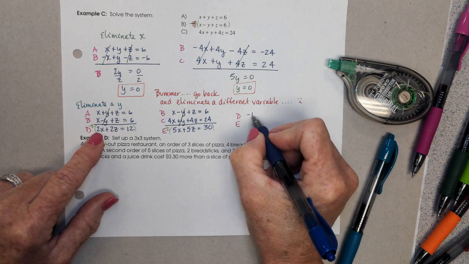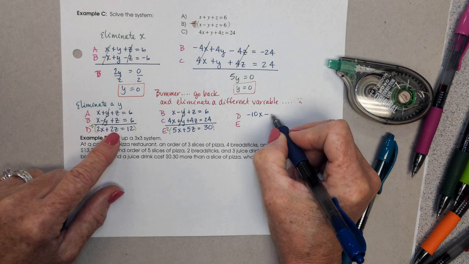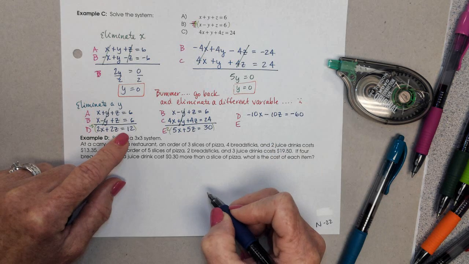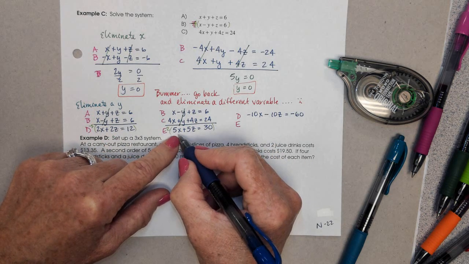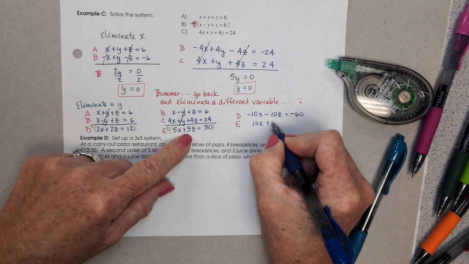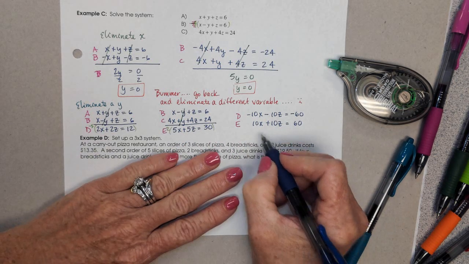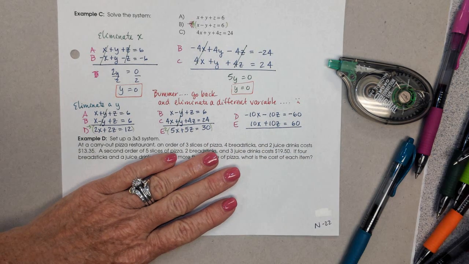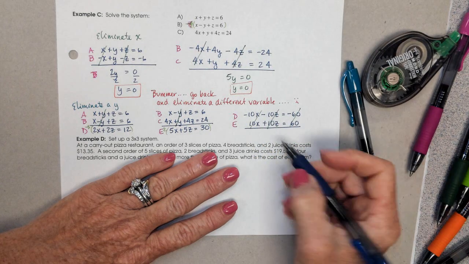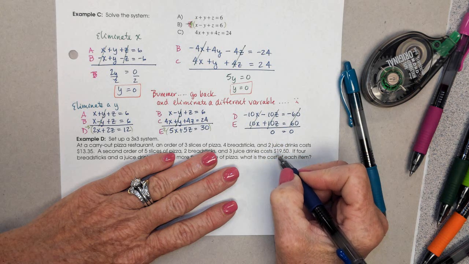So negative 10x minus 10z equals negative 60. And 2 times this one, that could be 10x plus 10z equals positive 60. Uh-oh, what happens? Everything subtracts out, and we get 0 on the left equals 0 on the right.